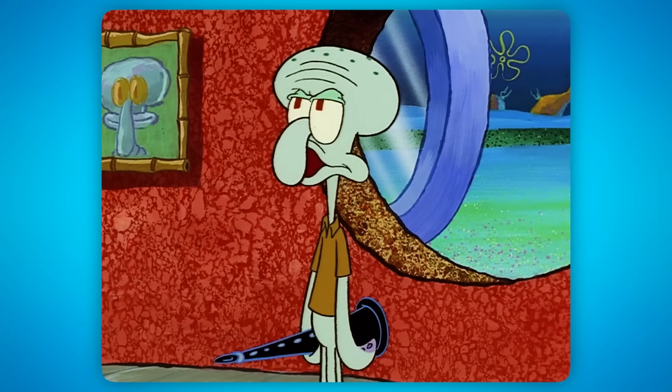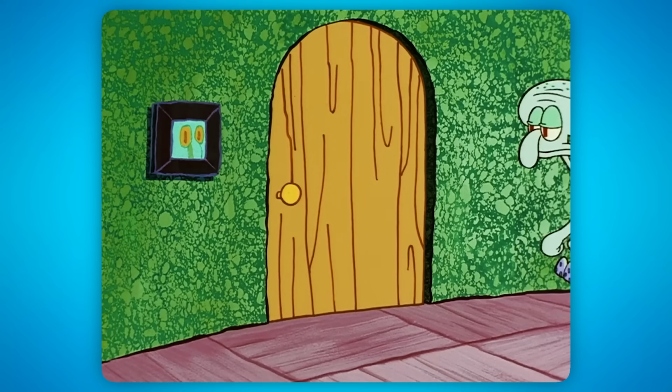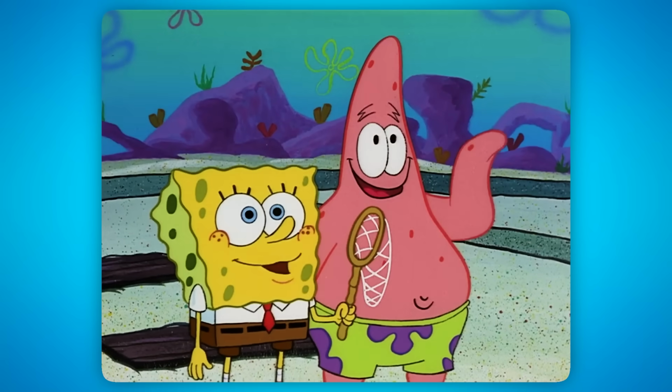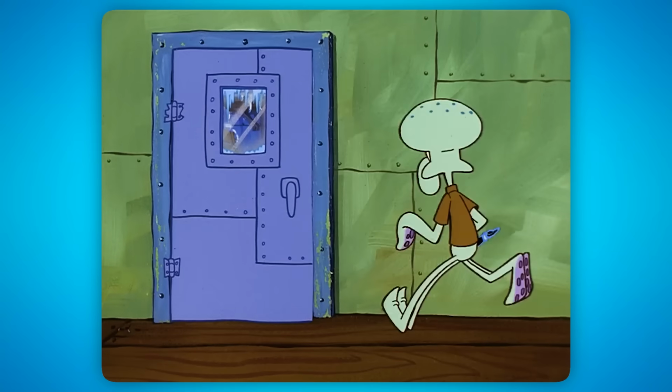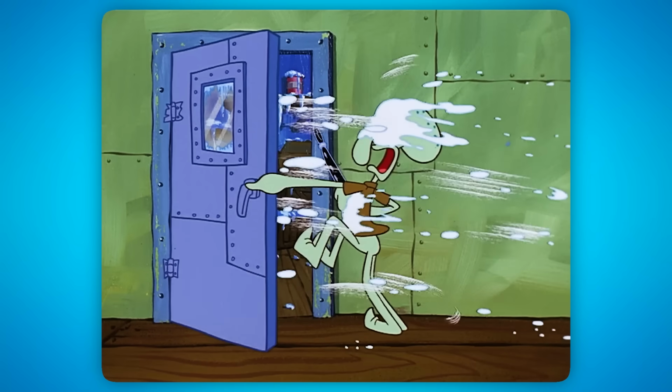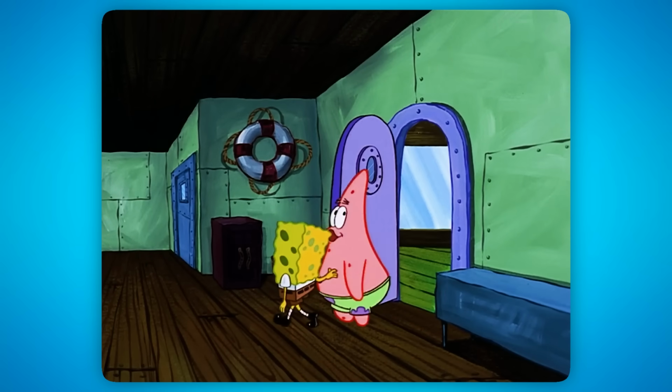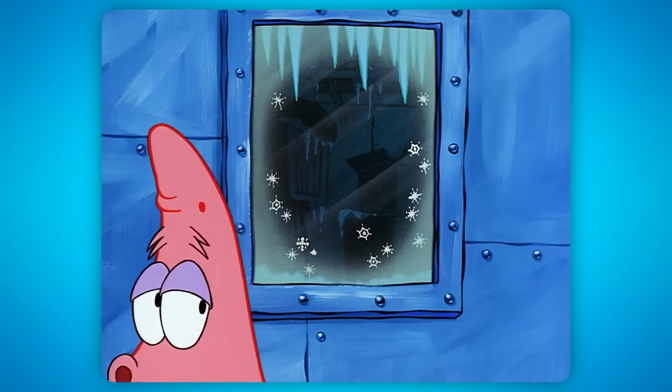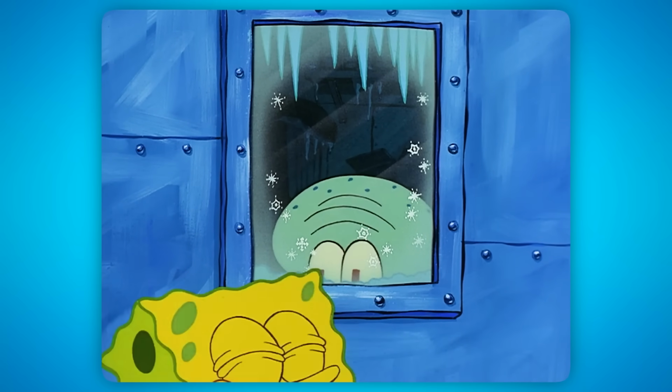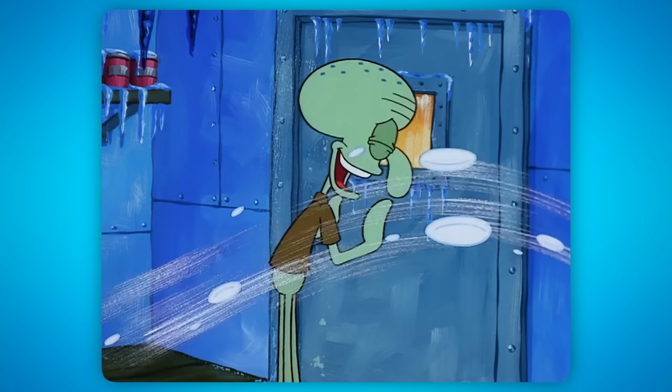So Squidward wants to avoid SpongeBob and Patrick on a Sunday morning because they keep asking him to go jellyfishing. Normal setup, right? Wrong. Squidward decides to hide in the Krusty Krab freezer to get away from them. Already we're in stupid territory. Who hides in a commercial freezer to avoid two kids? But then the episode completely loses its mind.